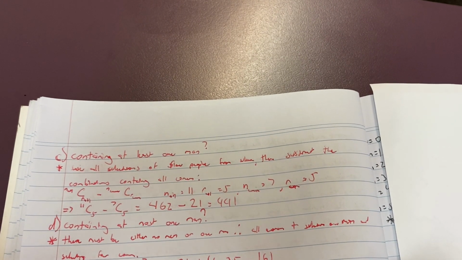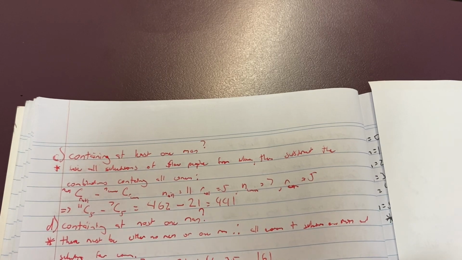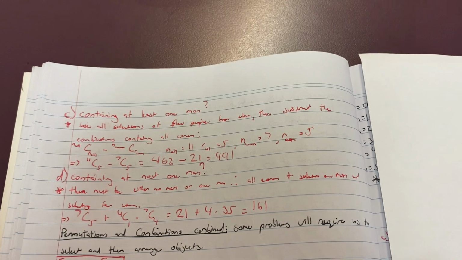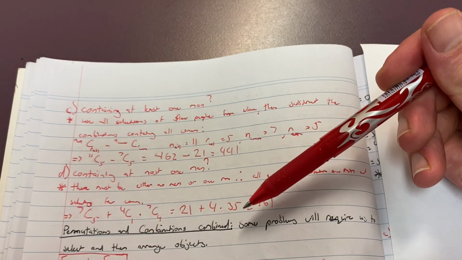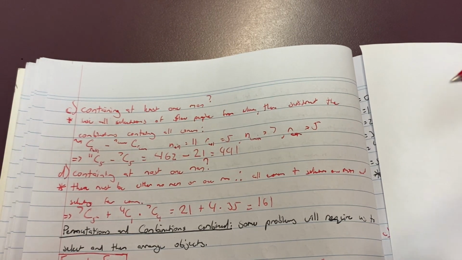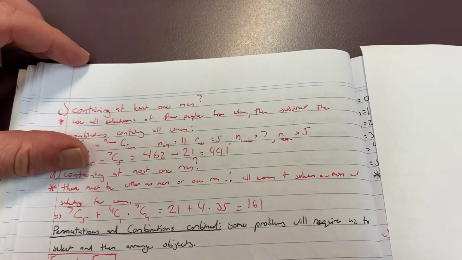The final restriction we want to include, and this one's a bit cheeky because it doesn't just look at combinations, it also looks at permutations and combinations combined. Some problems will require us to select and then arrange objects, permutations and combinations.